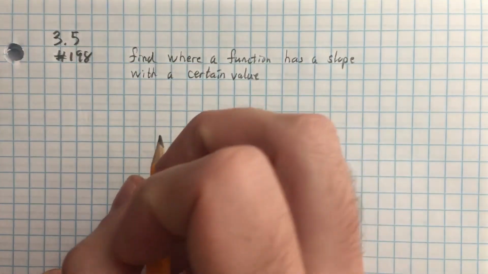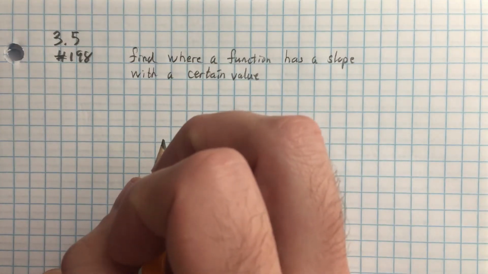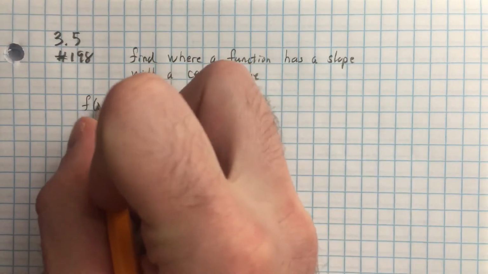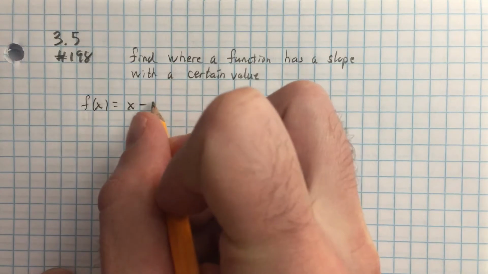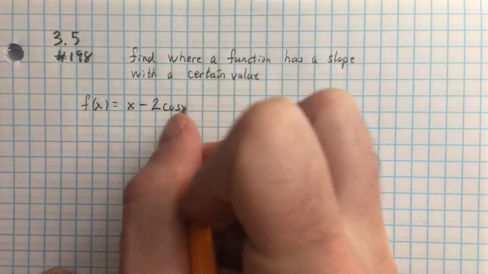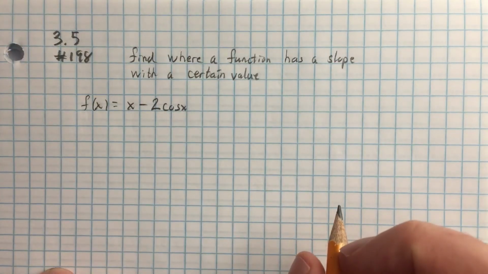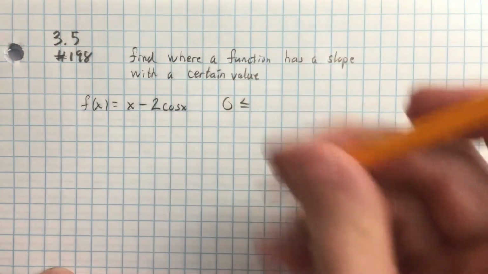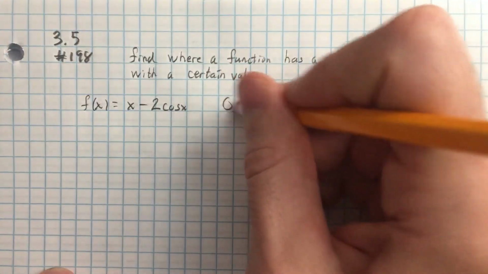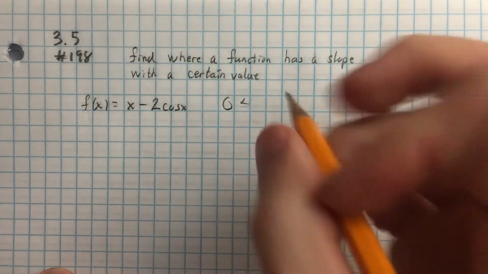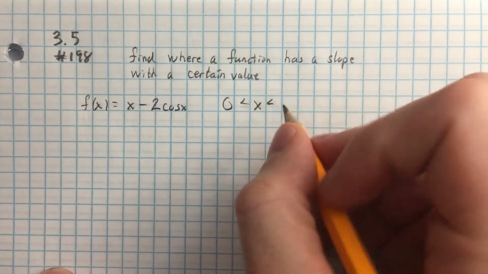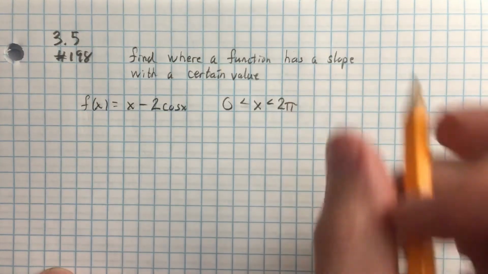As mentioned before. So in this case, the function is x minus 2 cos x, and we want to know for this particular interval of values, x not less than 0 and less than 2 pi.